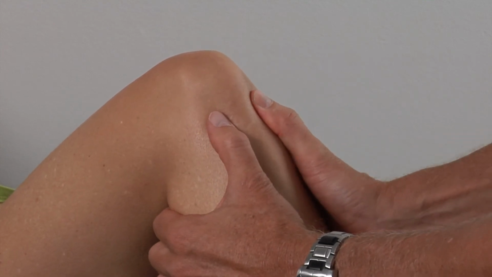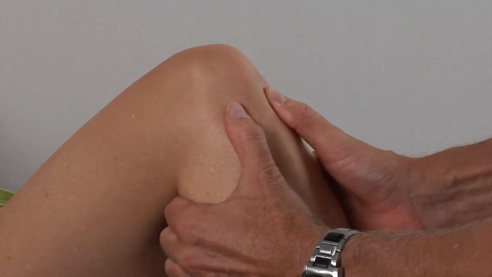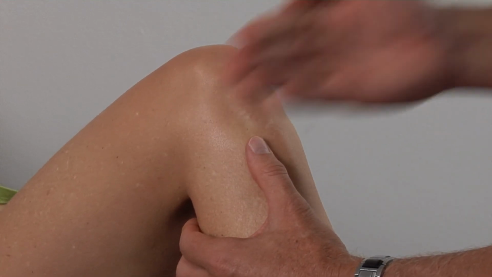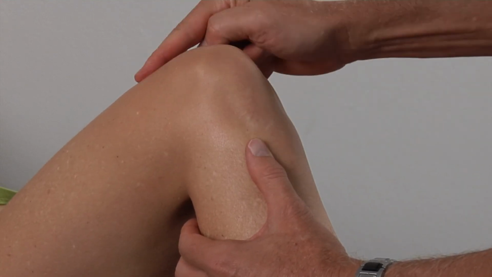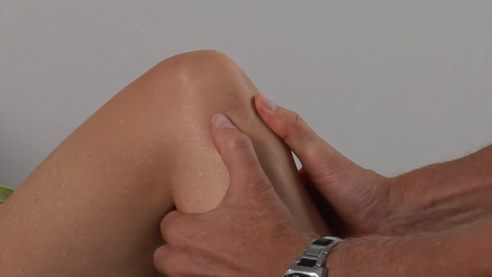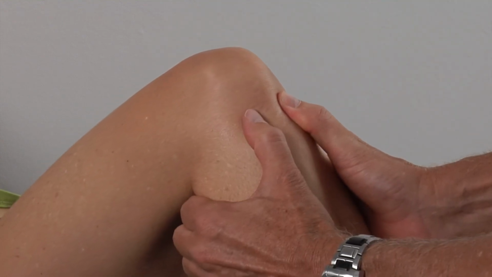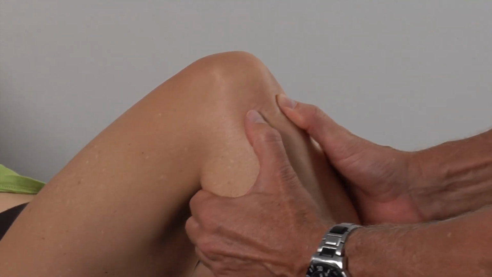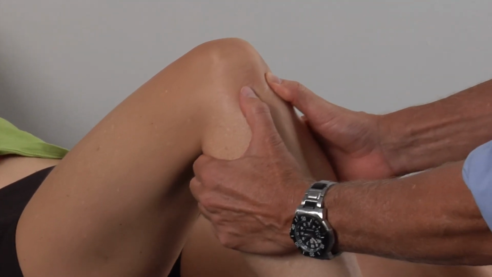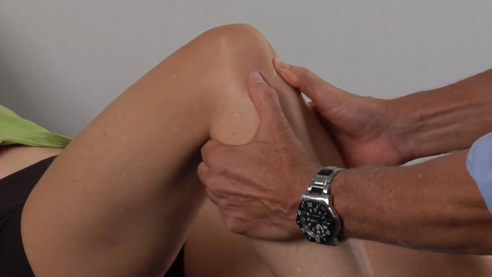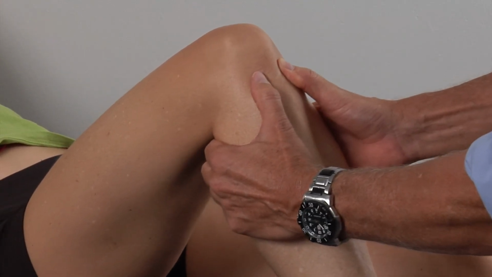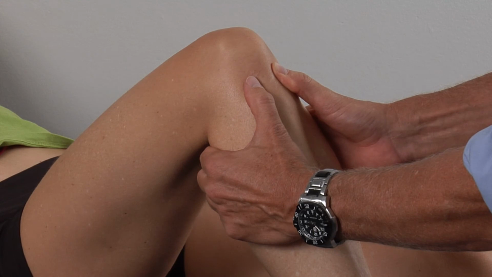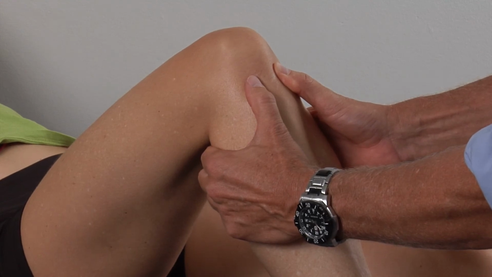This will allow us to palpate any tibial movement, anterior posterior translation of the tibia on the femur. By pulling anteriorly, this is sometimes called the anterior drawer test, we can palpate the integrity of the anterior cruciate ligament, the ACL.